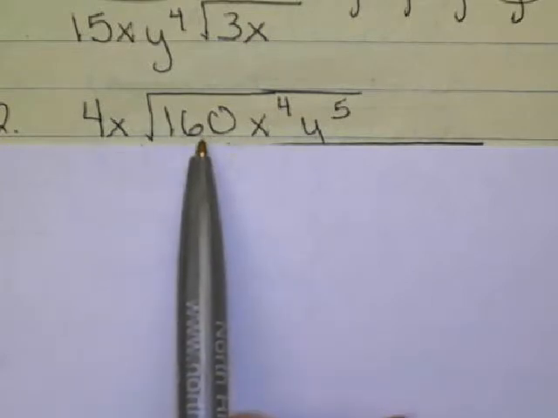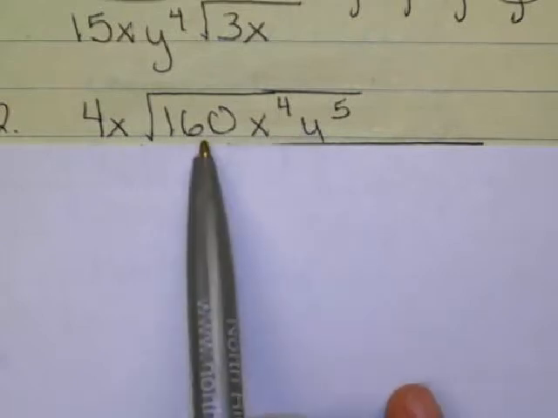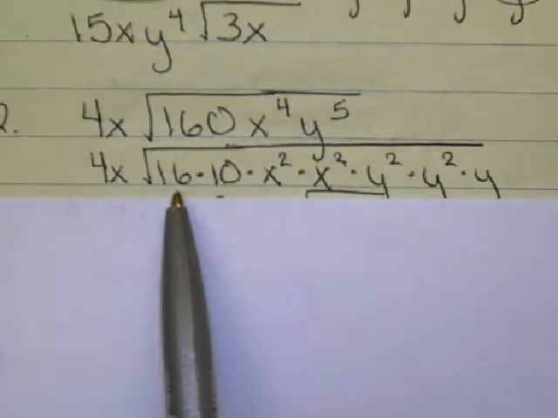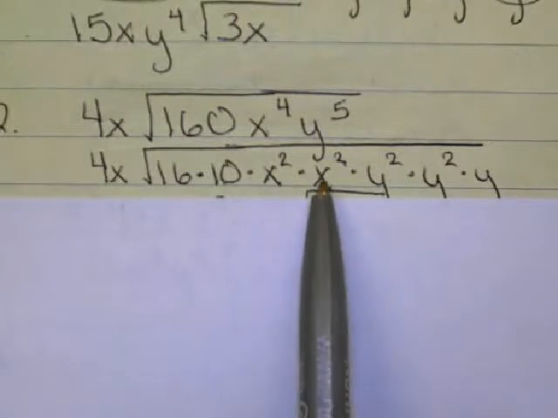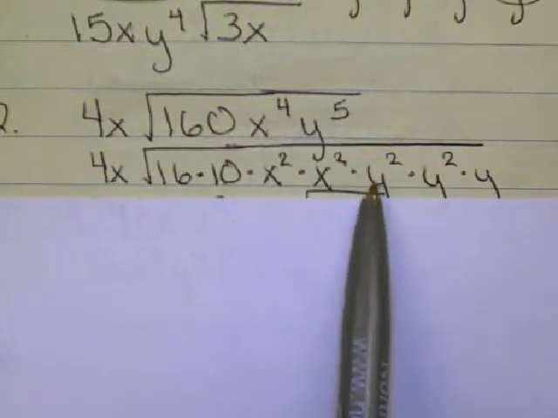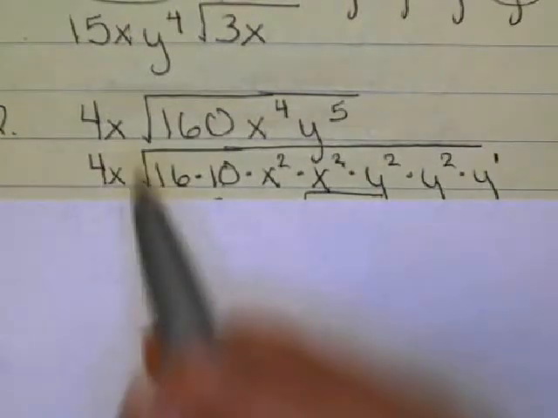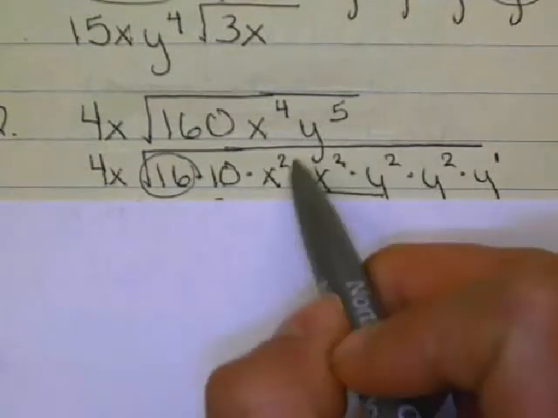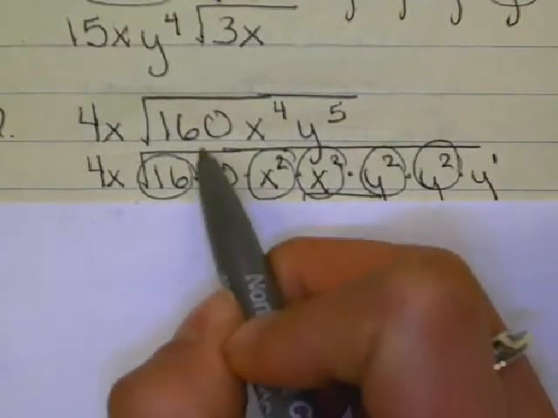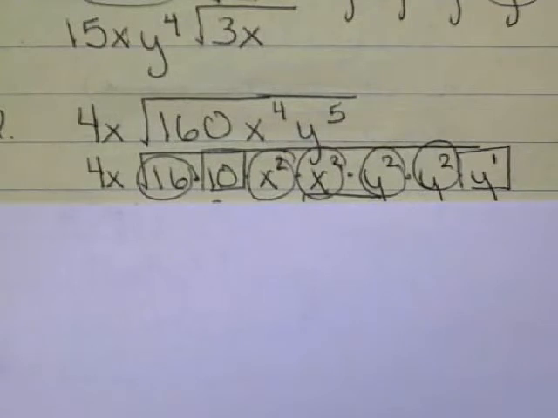So I'm going to find a perfect square of 160 and then break up this x to the 4th and this y to the 5th. A perfect square of 160 is 16 and 10. So I have 16 and 10 here, times x squared, and again the 2 and the 2 combine to make 4. And then a y squared, and then a y to the 1 power. My perfect squares are 16 here, 2x squared, and 2y squared. 10 is left on the inside, and y to the 1 will be left on the inside as well.